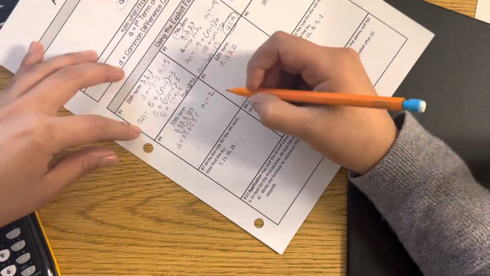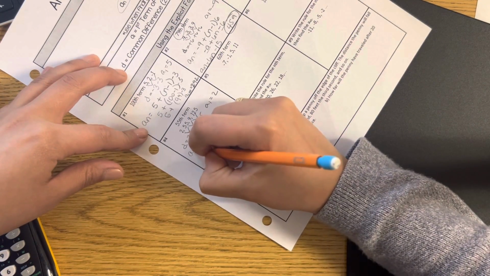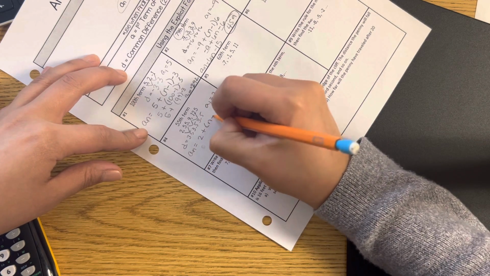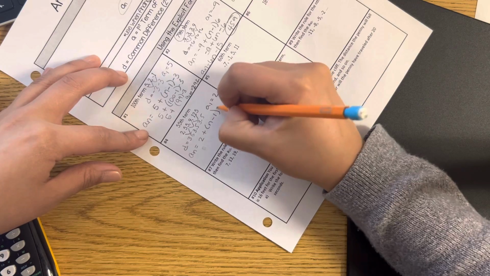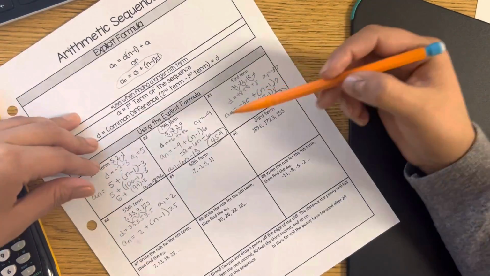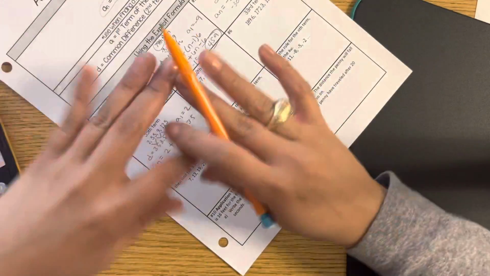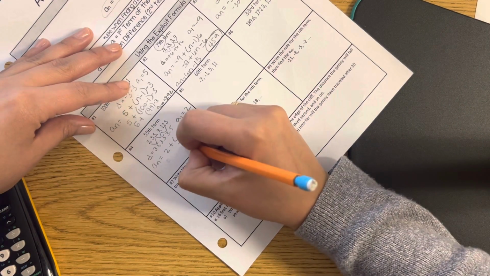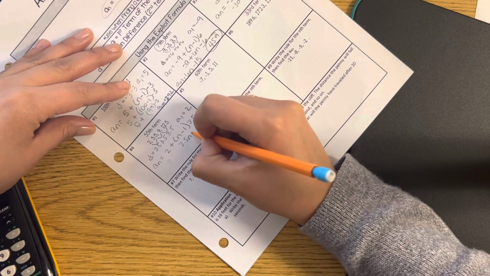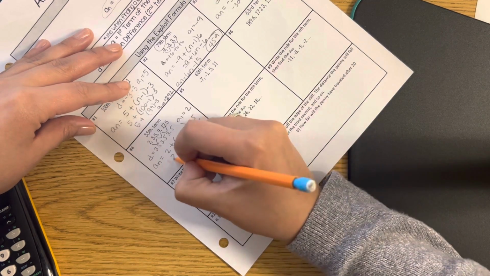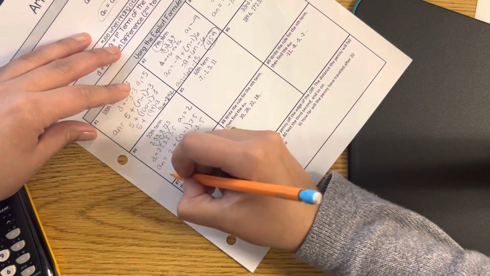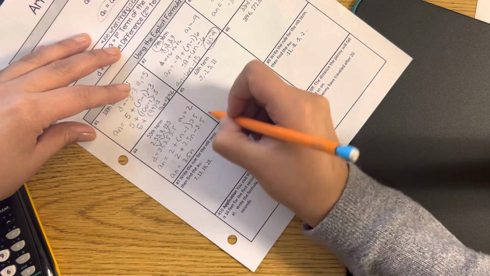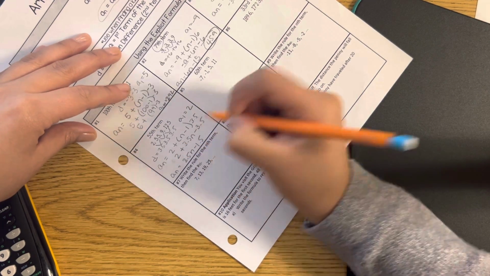So if we set up the explicit formula, as it's intended, it's a sub n equals my first term, which is 2, plus parentheses n minus 1 times the common difference, which is 3.5. If I treat it like we did number 2, instead of plugging in 55 first, I'm going to distribute and simplify. So 3.5 times n is 3.5n. 3.5 times -1 is -3.5. And then I'm going to add 2. So if I combine like terms, I have 3.5n, and 2 plus -3.5 is -1.5.